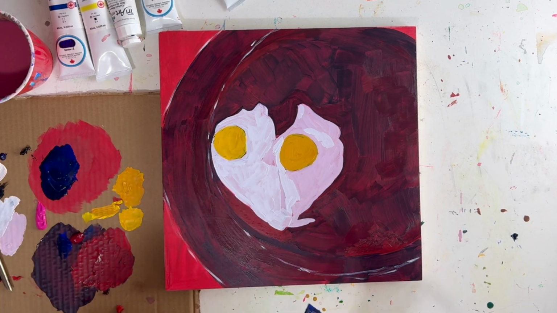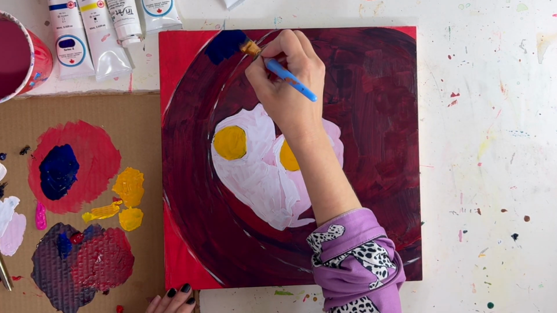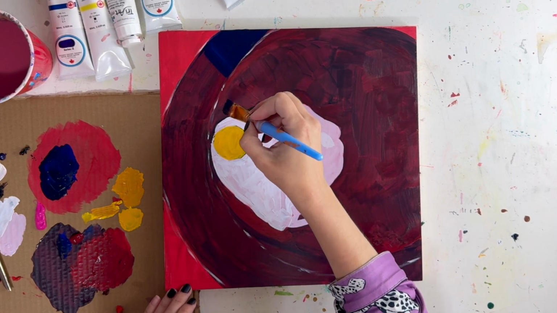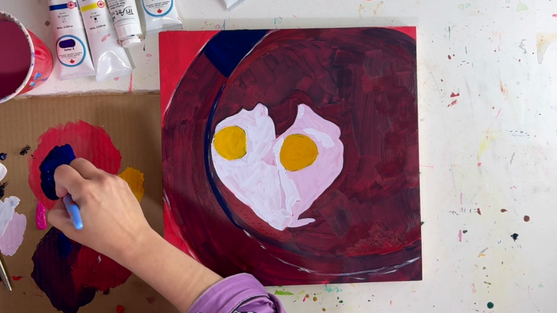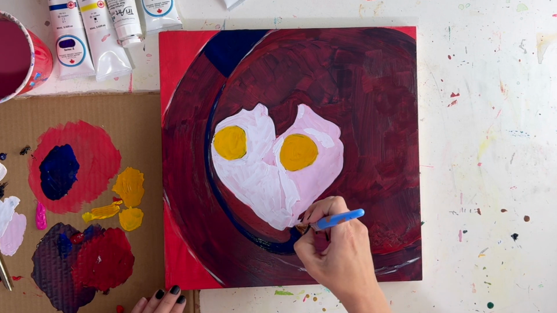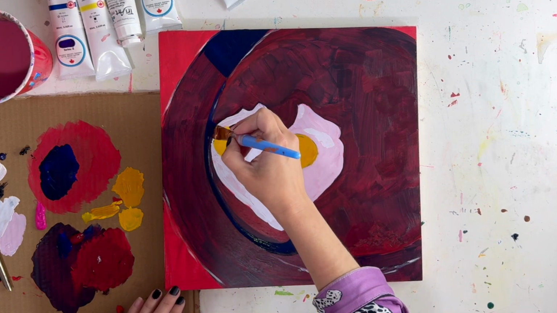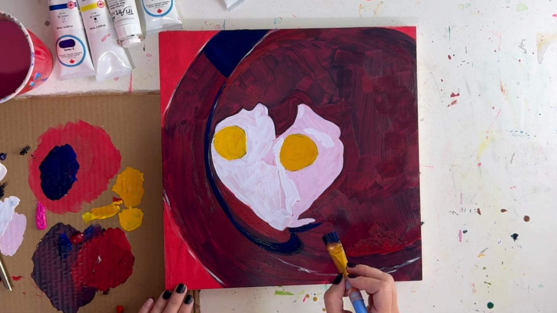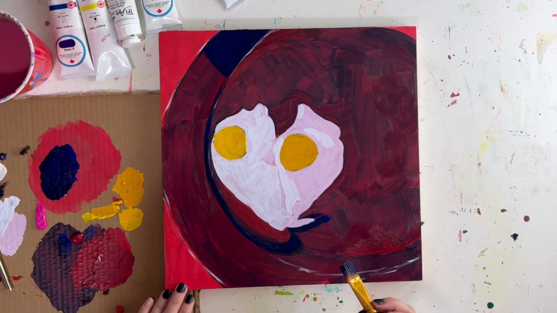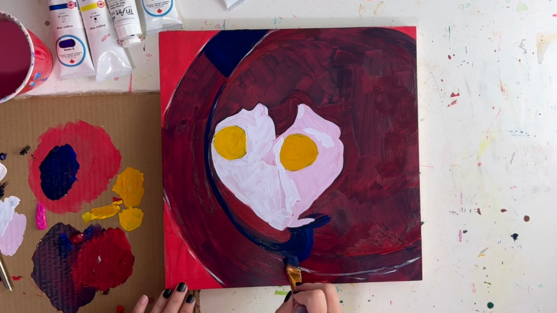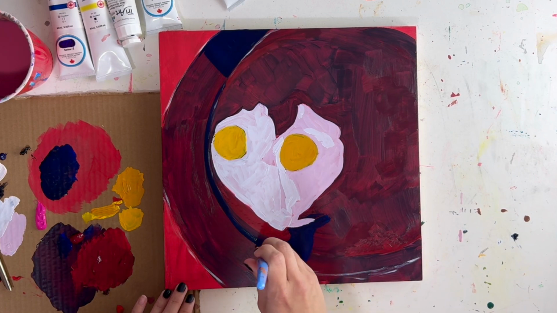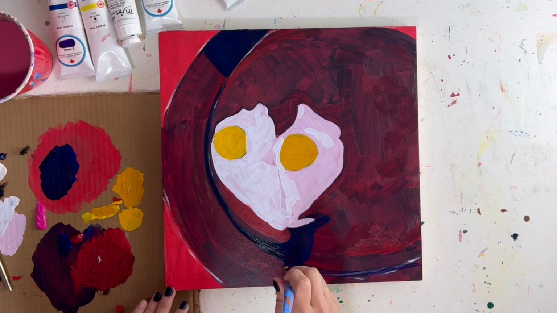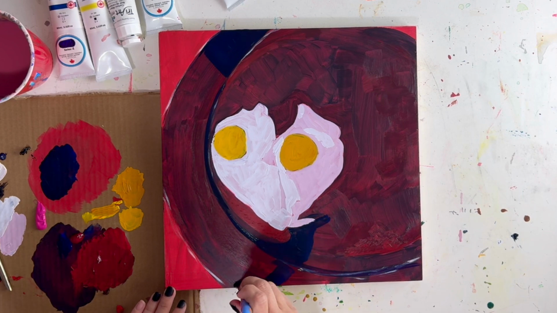So from this point on, all I'm doing is just repeating the process of mixing a dark value, blocking it in the sections that should be the dark values, then mixing a slightly lighter value, blocking that in, and so on and so on. And later on, as I get more things blocked in, I'm going to want to start blending them a little bit more. But for now, I'm just continuing to block those dark values in the background where the pan is. And I've again mixed kind of a dark, cool purple for this purpose.